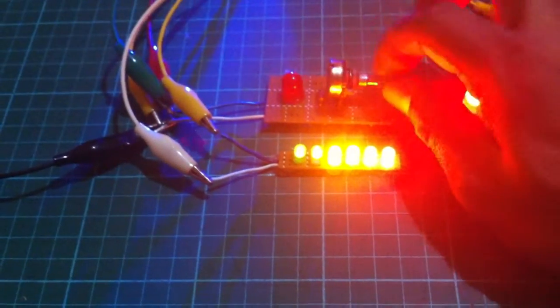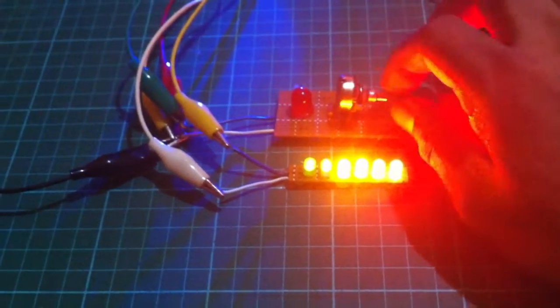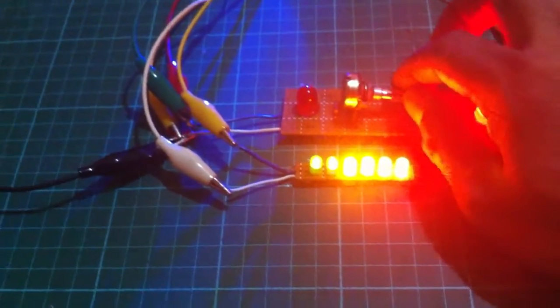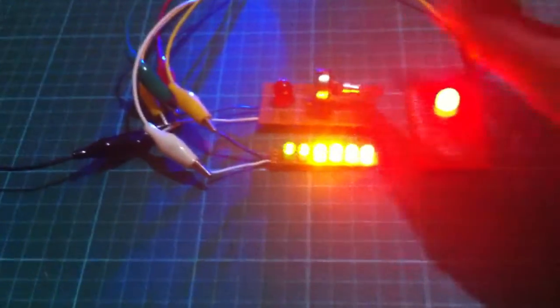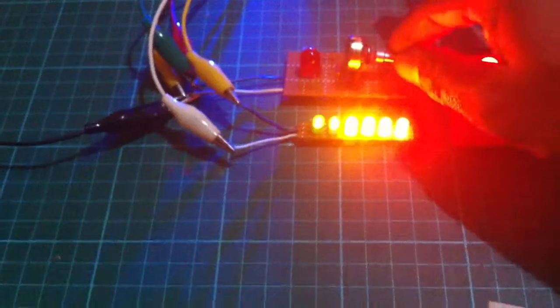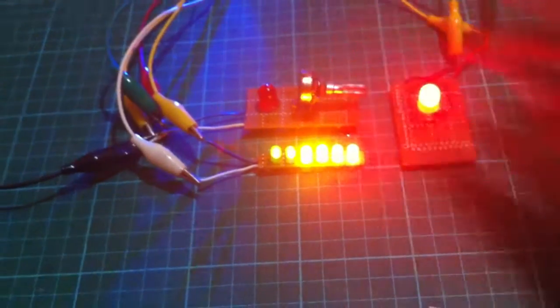But if you see, that's a simple resistor dimmer circuit, using a resistor to make the LED dim, to make a resistor dimmer circuit.